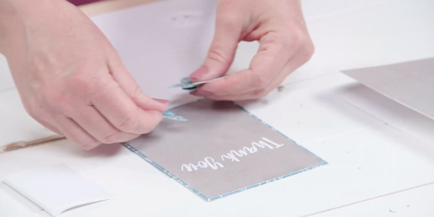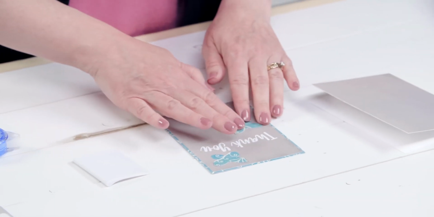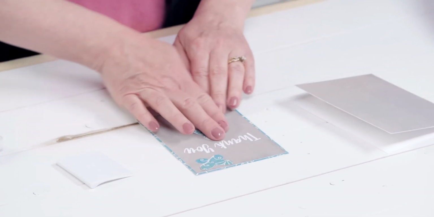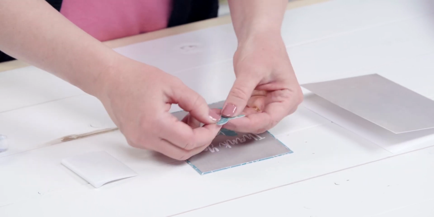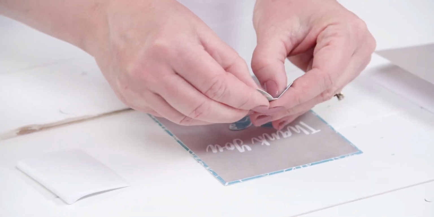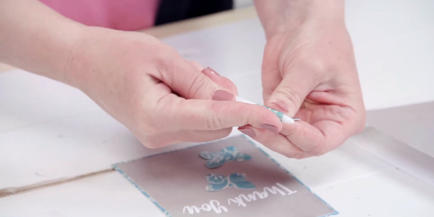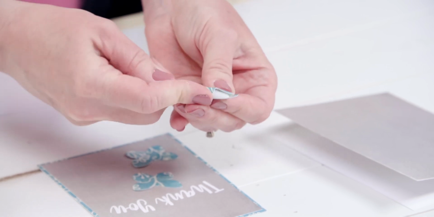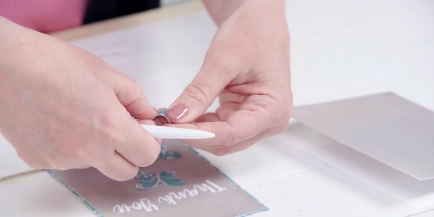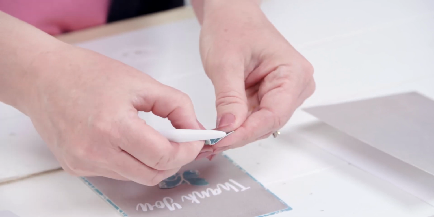And now these butterflies, I'm going to just arrange them so they look nice. And we can give these butterflies some dimension. So we'll just kind of fold them and curl them a little bit. I find my hook tool does a good job just using the handle to kind of curl those butterfly wings.